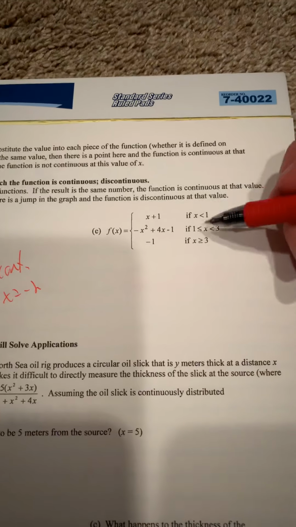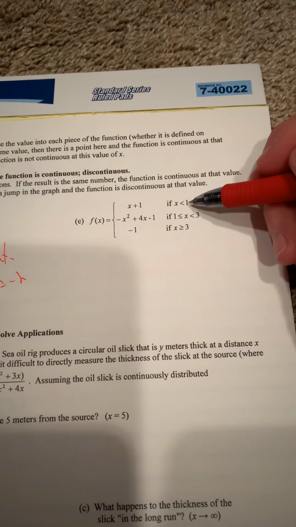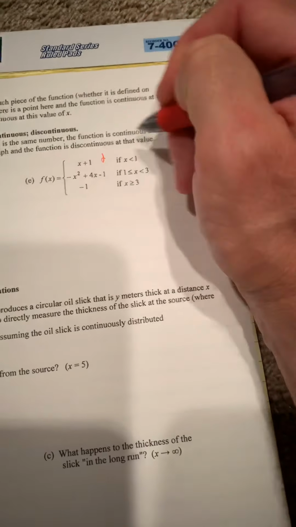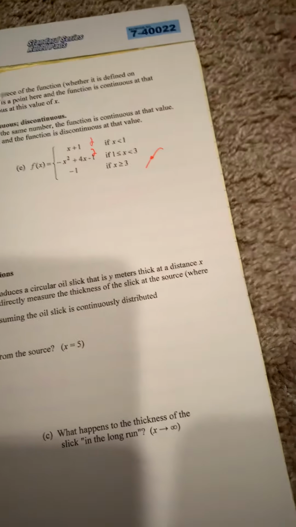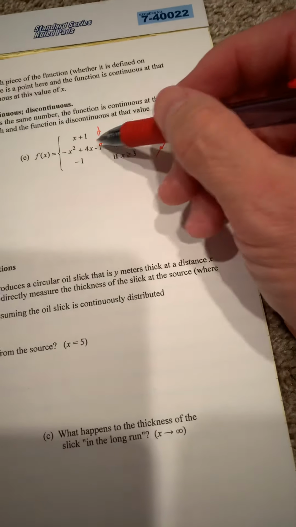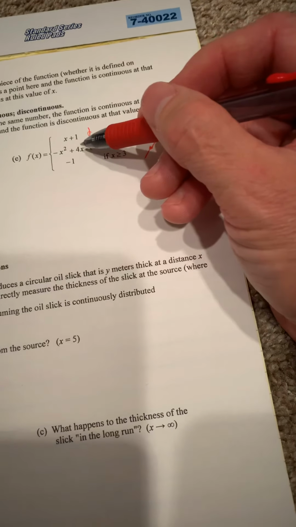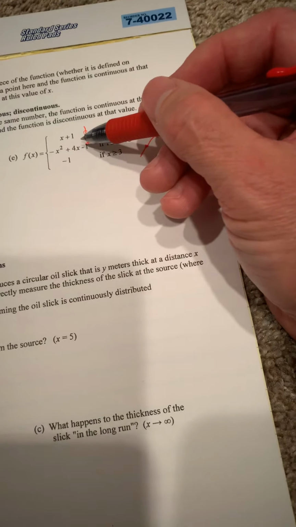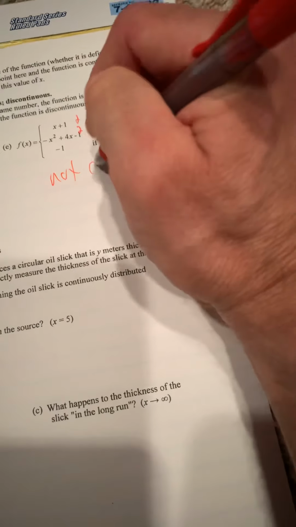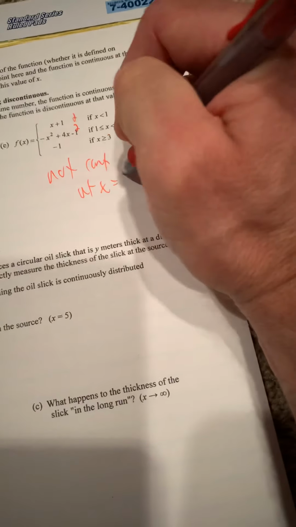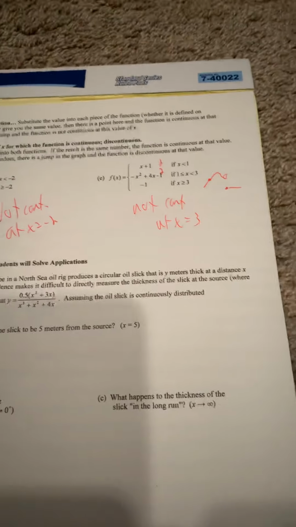Okay, over here, there's 2 different possible discontinuities. So if I plug one in here, I get a 2. If I plug one here, I get a 2. So that means these 2 things actually meet up. But when I plug 3 in here, I get -9 plus 4x is 3 minus 2 is 2. So this thing is going to end up at 2, but this one picks up at -1. So it is not continuous at x equals 3. All right, so that's talking a little bit about continuity.